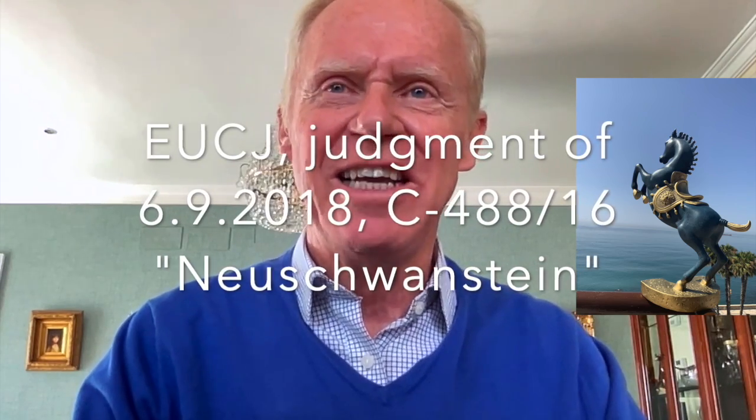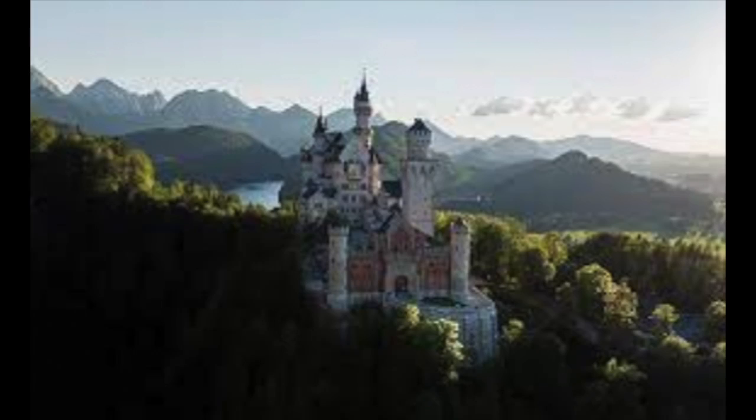So let's come to the first case, which is from 2018, and it concerns Neuschwanstein. What is Neuschwanstein? Here on the screen is a castle which is in the south of Bavaria at the foothills of the Alps. And the rumors are that it has been used by Walt Disney to make a copy for the beginning of the movies of Walt Disney. They depict a kind of castle that is this kind of castle.